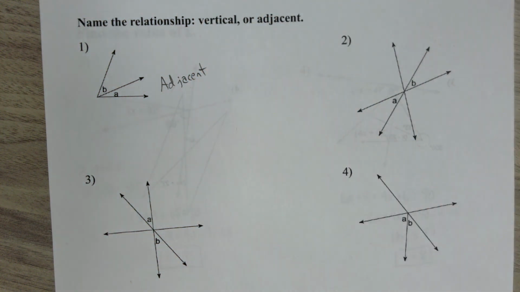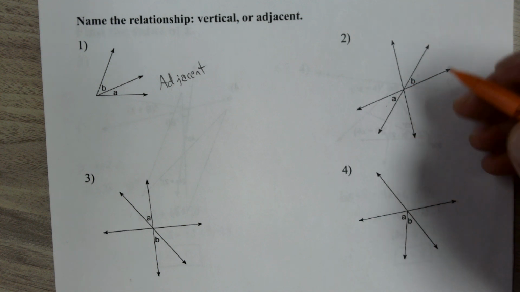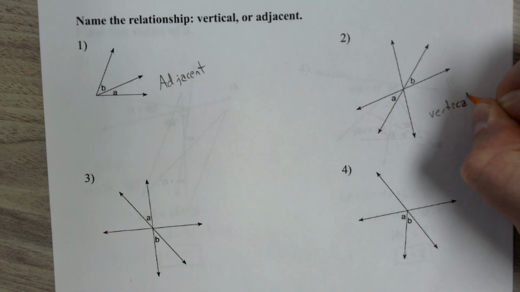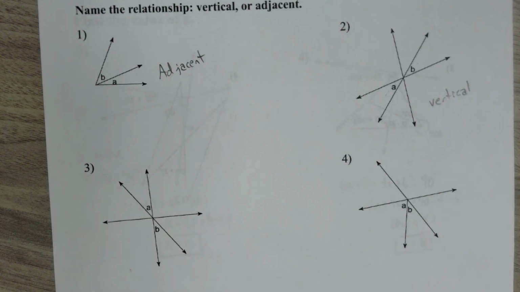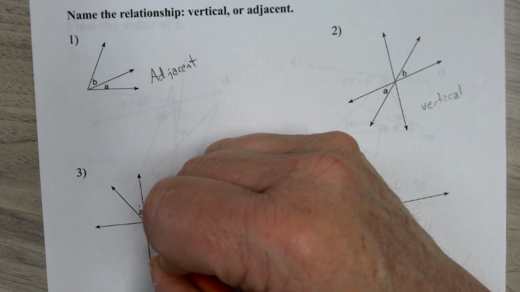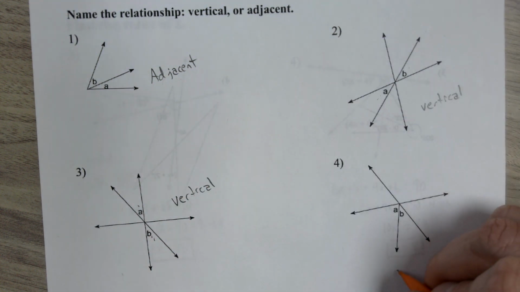Okay, what about number 2? Is it vertical or adjacent? Well, we can see that these are directly across from each other. These are going to be vertical angles. All right, go ahead and make your guess on the next 2. Okay, so hopefully you should be done with those. For this one here, these are going to be vertical angles. They are across from each other directly. And these two are going to be adjacent.